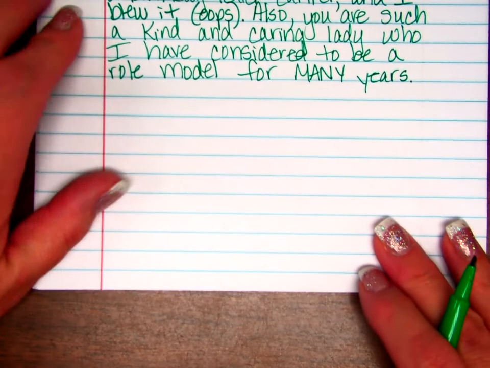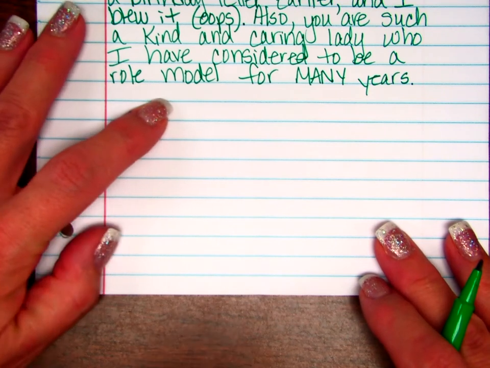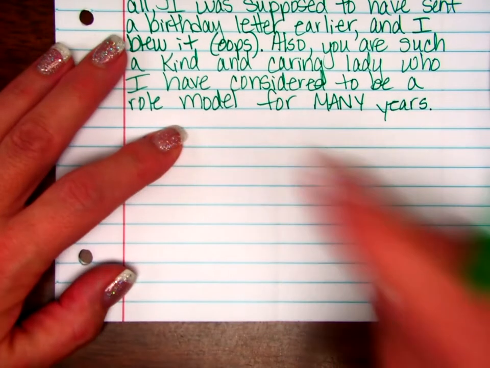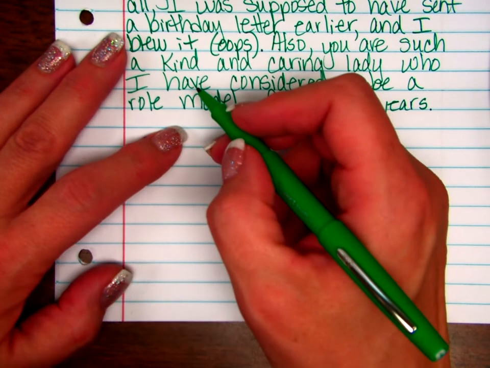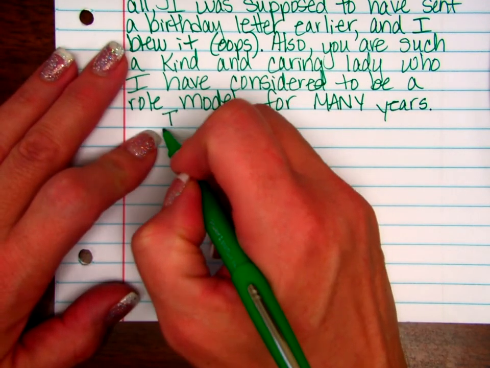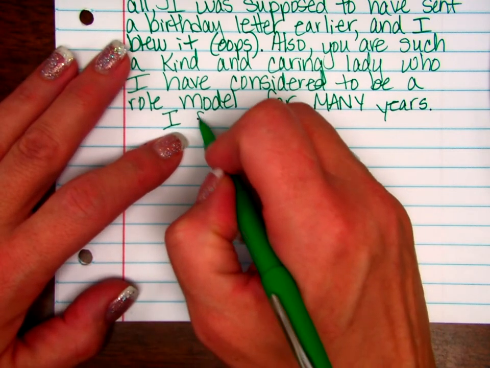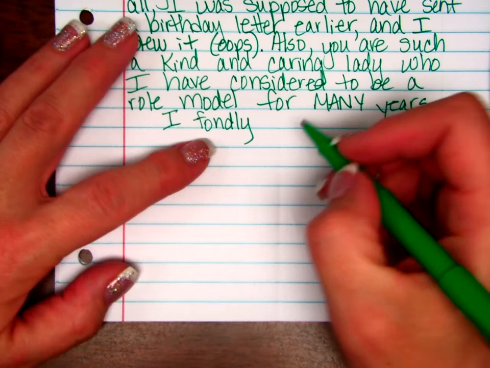So I'll slide this up, and I do not skip a line. I just indent again. I'm going to line my indent up with the indentation above, and I'm going to move on to my body paragraph, which starts with memories. I'm just going to tell her I fondly remember her for many reasons, a generic sentence, and then go into some details.